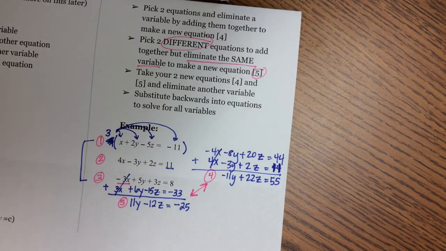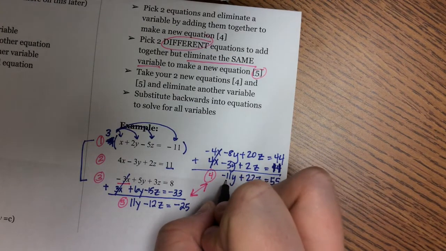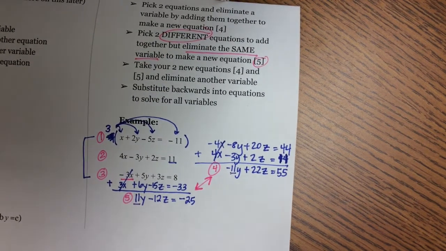Okay, so if you look at step 3, it says take the 2 new equations, equation 4 and equation 5, and eliminate another variable. So if you look at these, you see a coefficient of negative 11 on the y and positive 11 on the y. These are going to eliminate without having to do any multiplication.